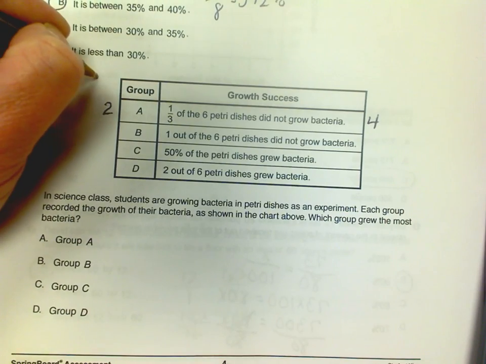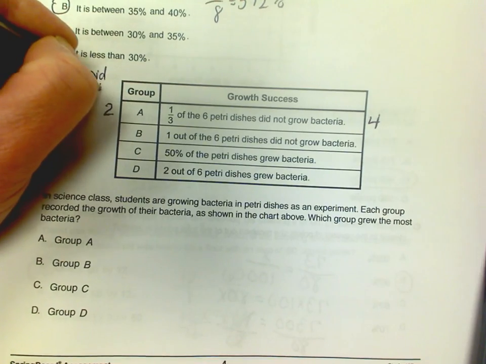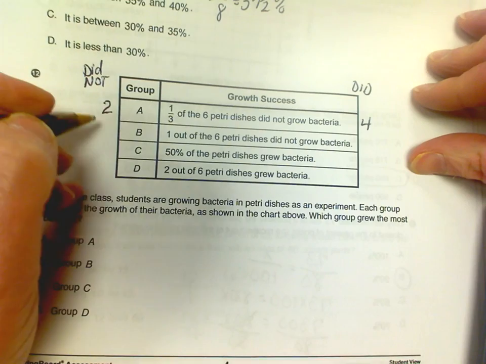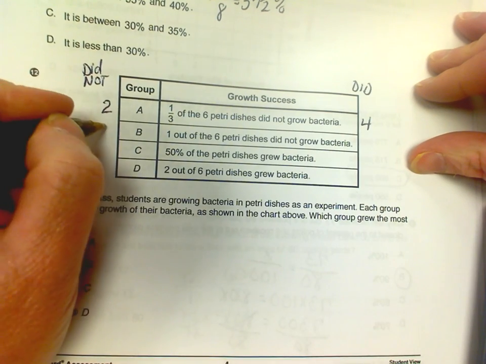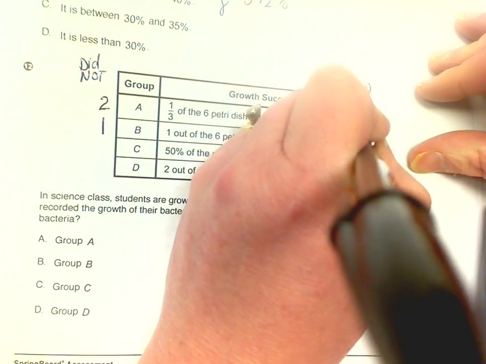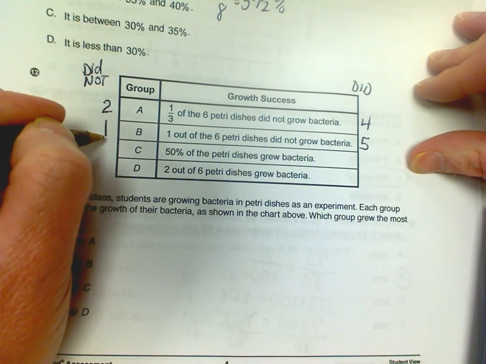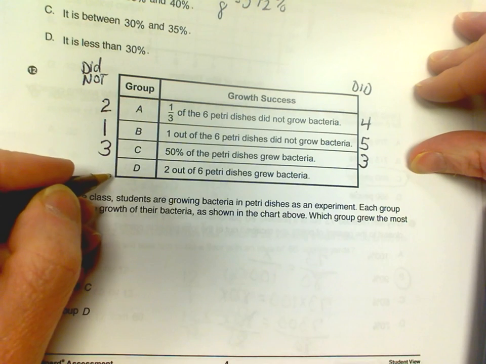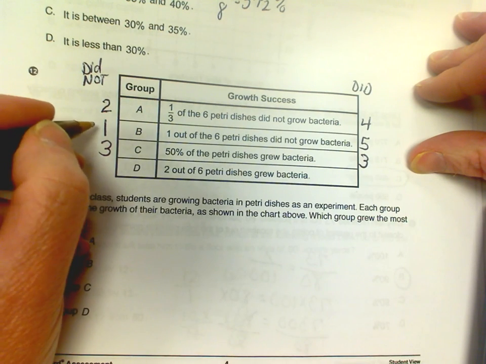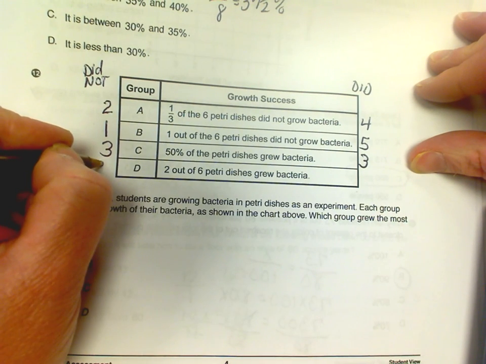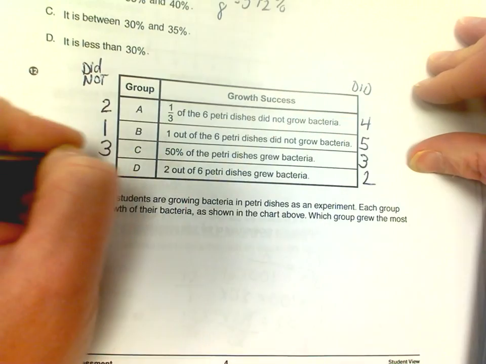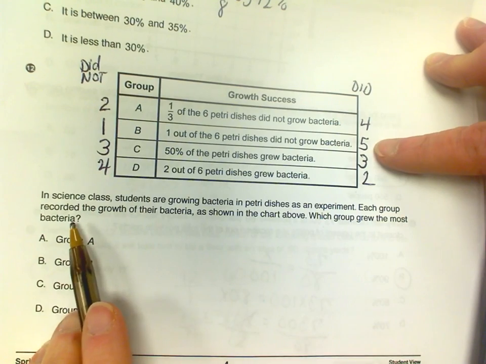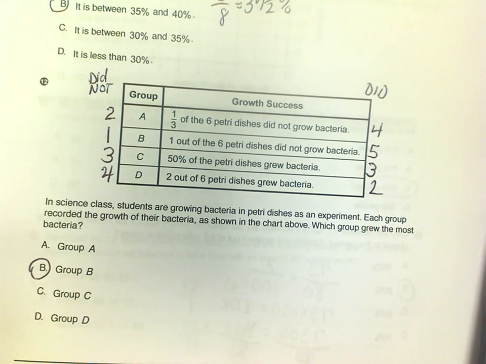So I'm going to put did not on this side and did on this side. 1 out of 6 did not grow, so 1 did not grow, 5 did grow. 50% grew, so 3 and 3. 2 out of 6 petri dishes grew, so 2 grew, 4 did not grow. So which group grew the most bacteria? That would be group B.